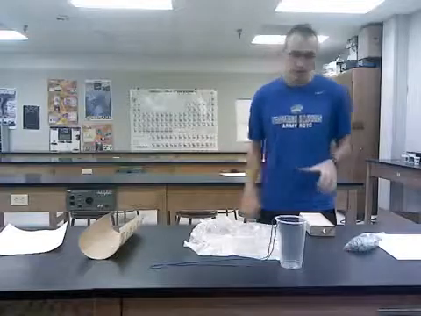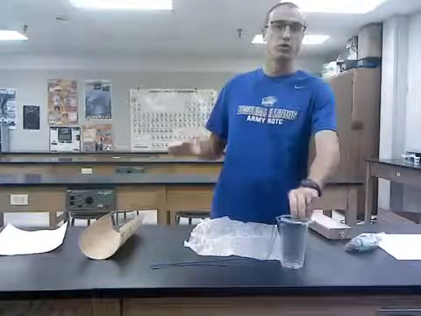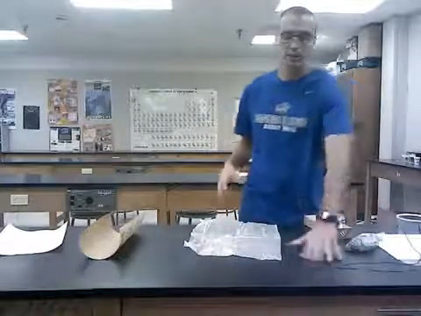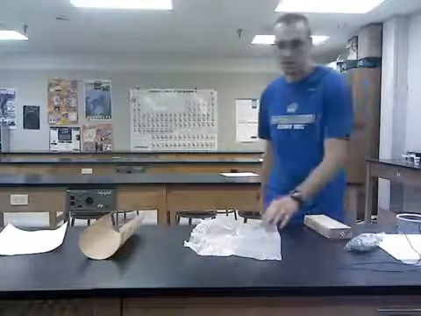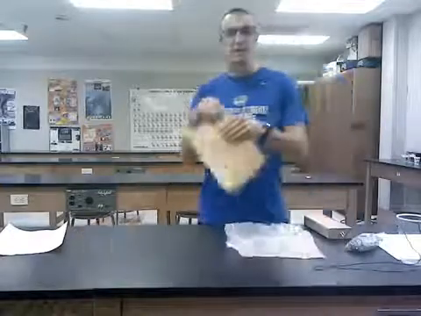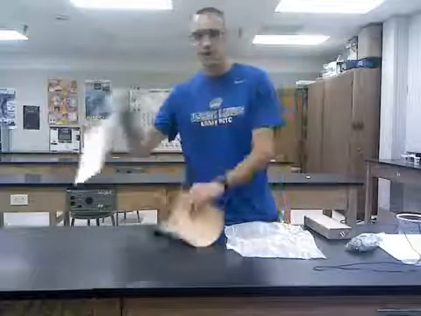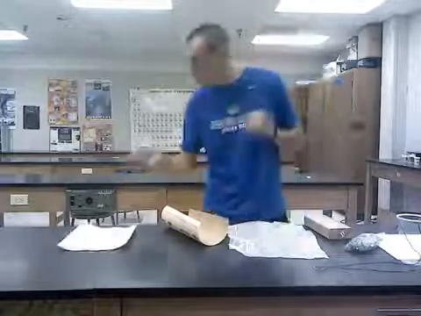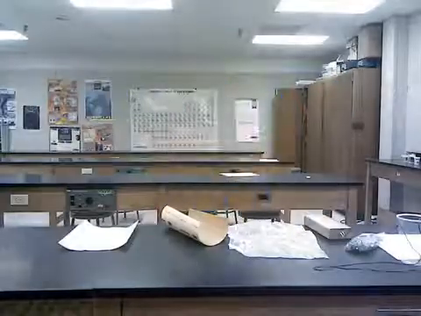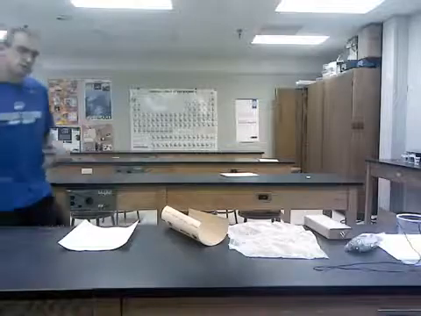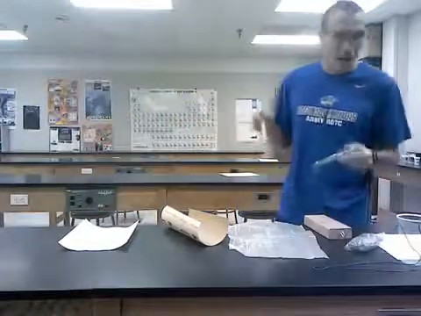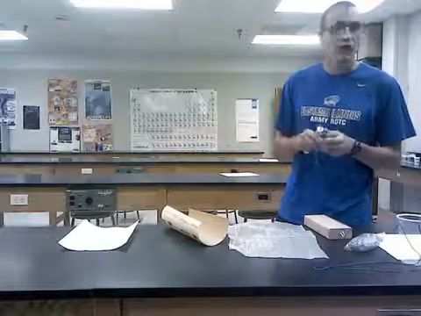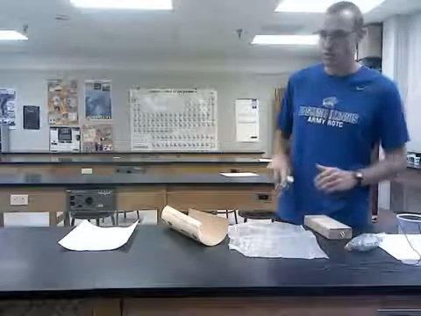What I have in front of me is 4 different surfaces. Number 1, I have the bare tabletop here in the science classroom. Number 2, I have some wax paper, and then I have some sandpaper, and then the last thing here, I have a notebook paper or just a regular copy paper. And what we're going to do is actually be measuring the amount of force that it takes to move along some of these surfaces.